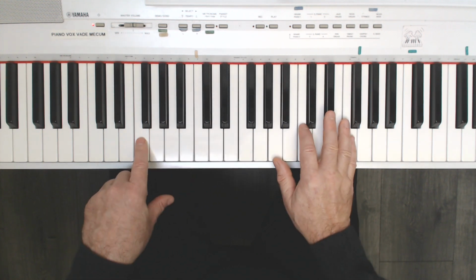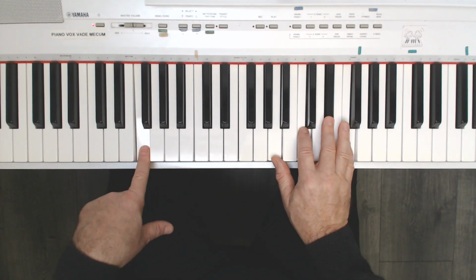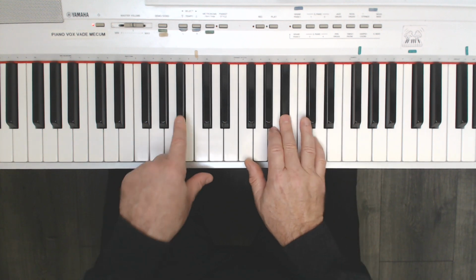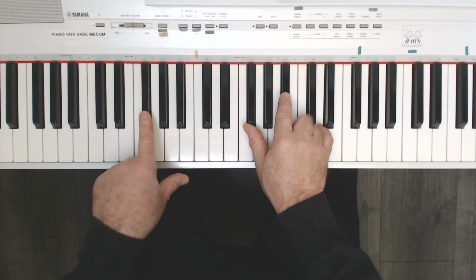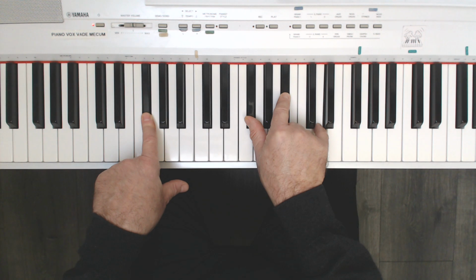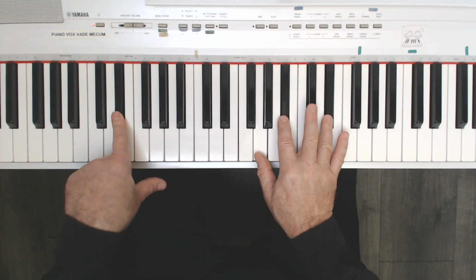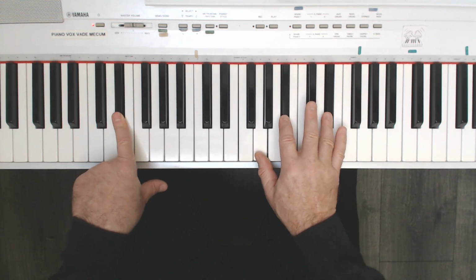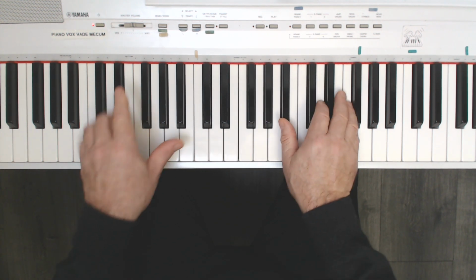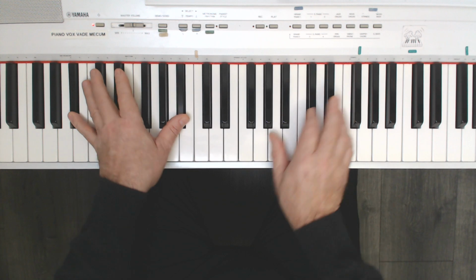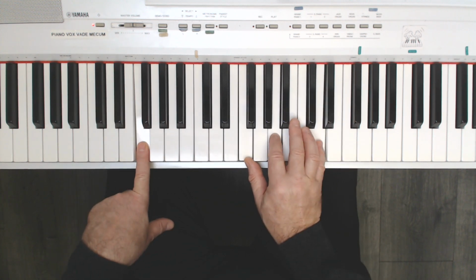And then the second line: F7, B flat, B flat sharp 5, E flat, and then E flat minor, B flat, F.